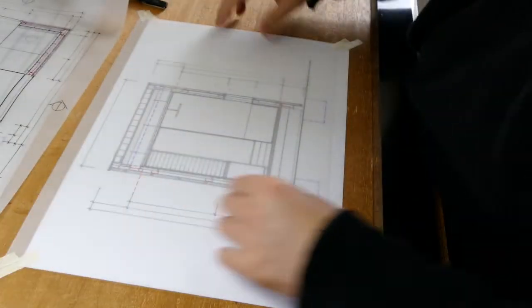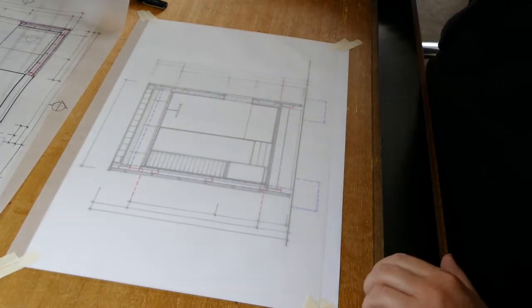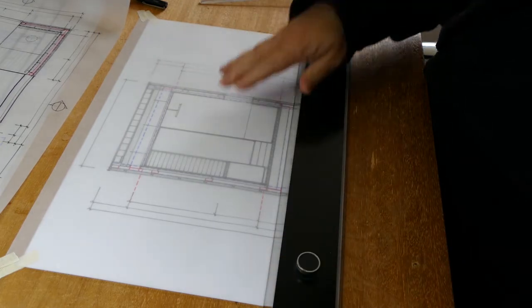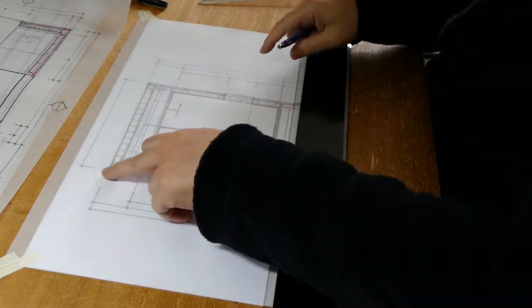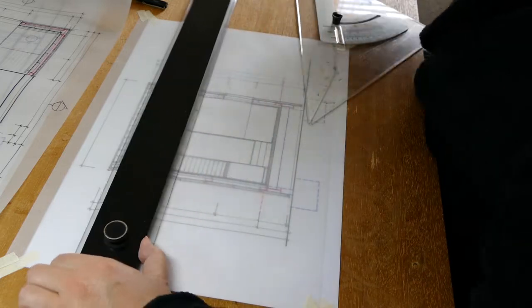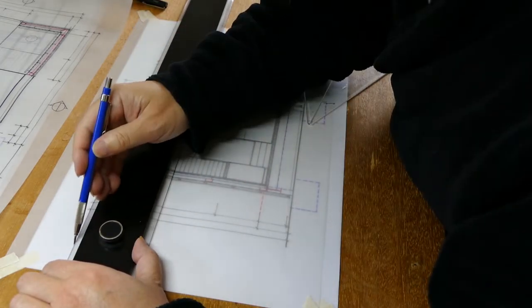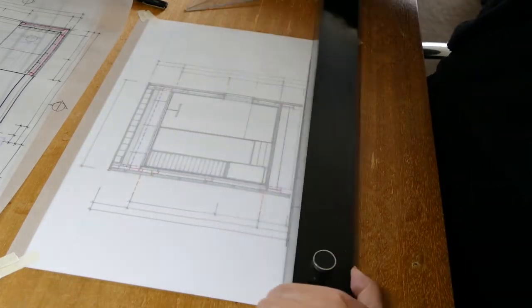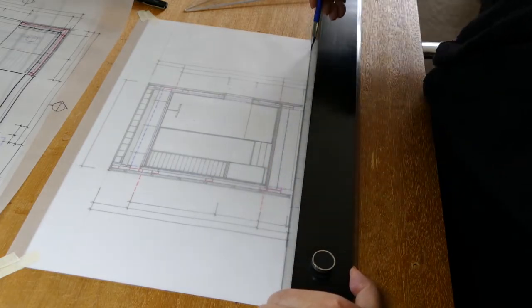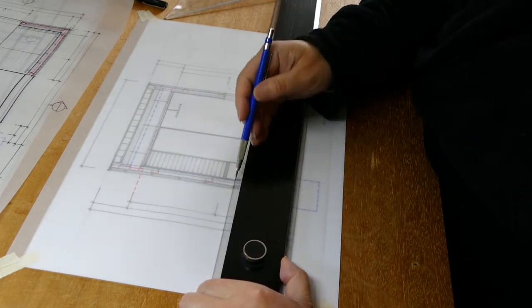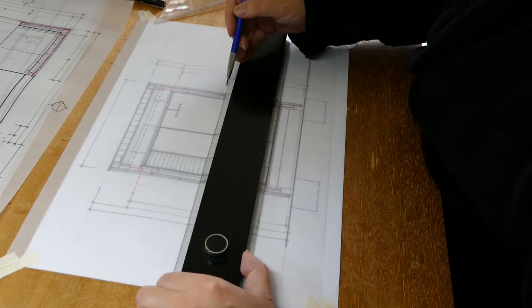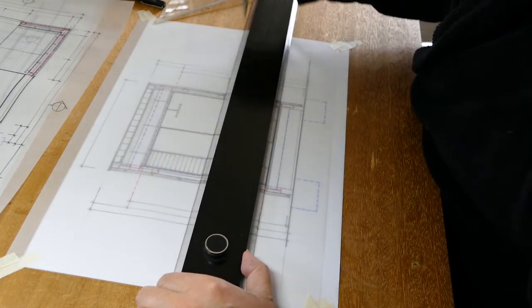So let's start. The first thing is I'll locate the window location from the sections and also the overall building height. I'm just using pencil. And this is your ground. And this is a window location.